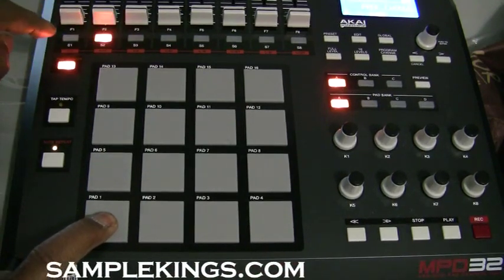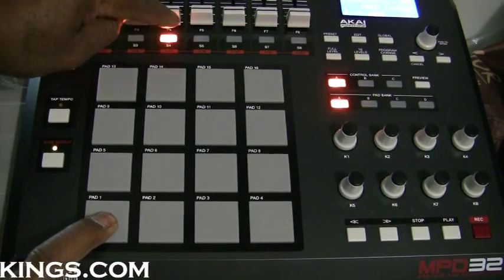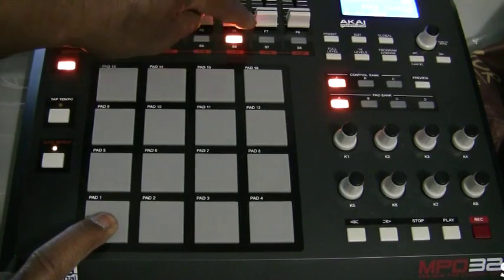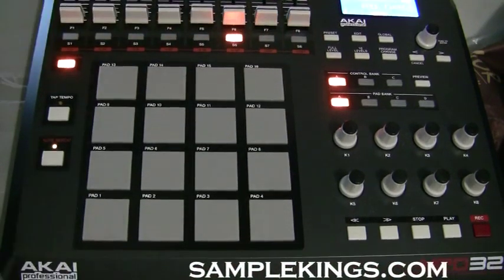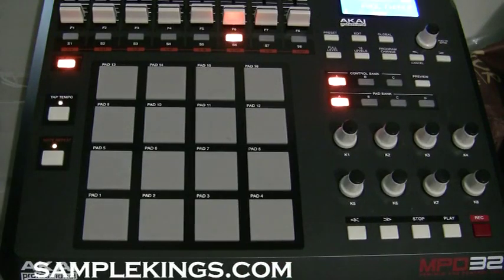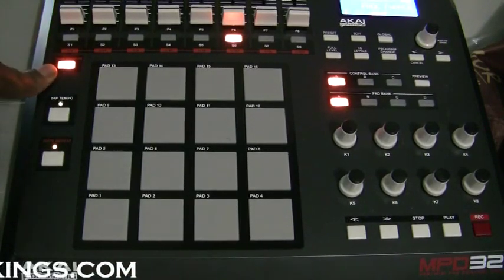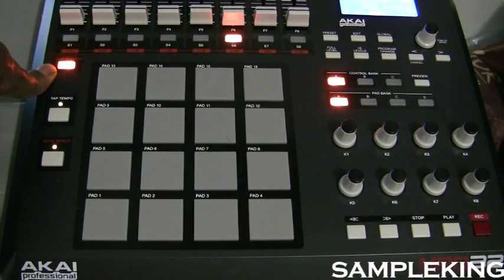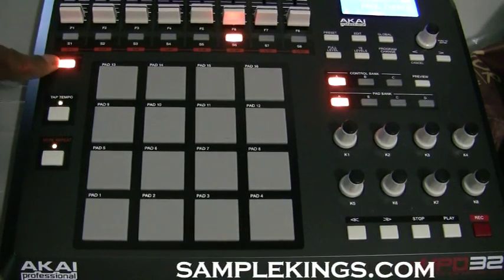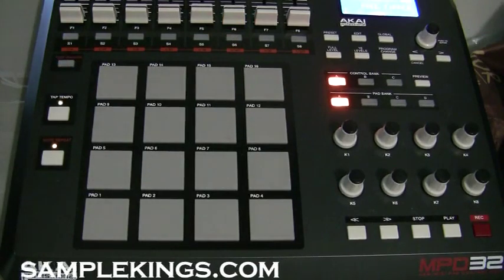So you see what happens here? And that's how note repeat works. And you can see here, this is of course the time division. So even if I'm playing something, it'll correct it according to the time division set. Here, I can turn it off, press that button, and it's off.